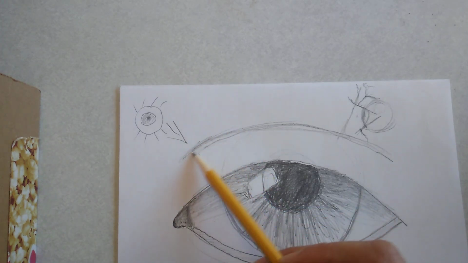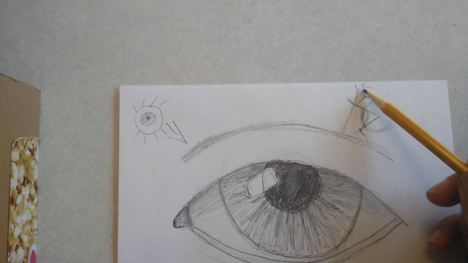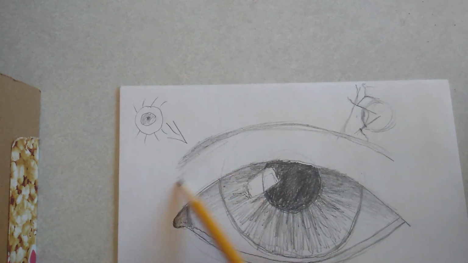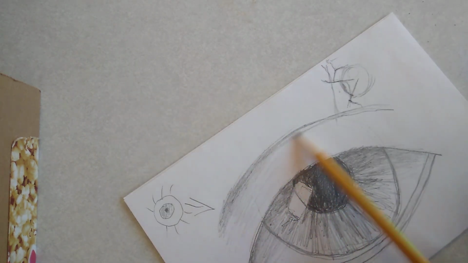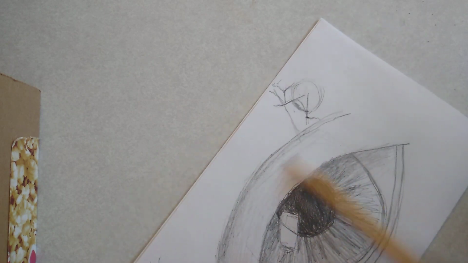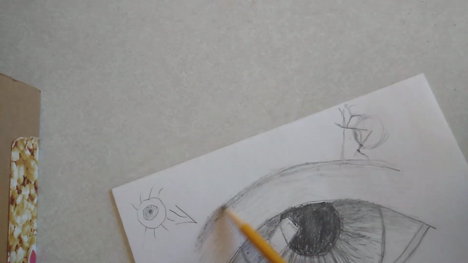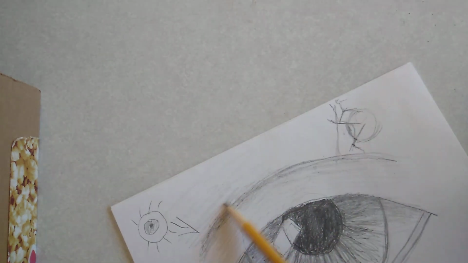Okay, what we're going to do is just kind of fade it out. This is the darkest area because this is the deepest part in here, and as it comes out, it's going to be getting a little bit lighter. So darker over here, and just fade it out. And then we would have a little bit coming up this way as well. So dark here, and just kind of fade it out.